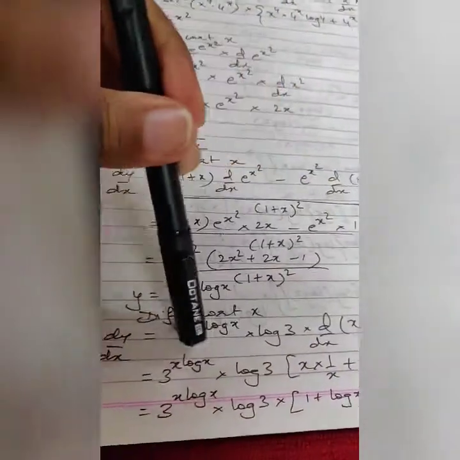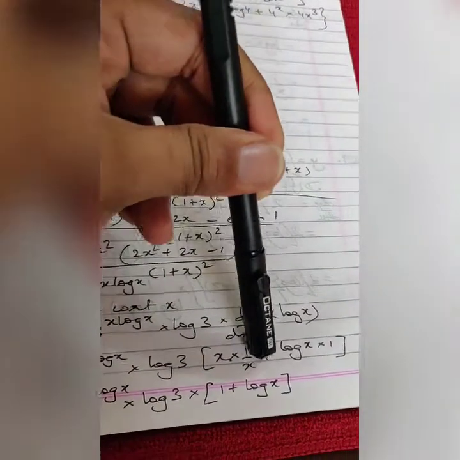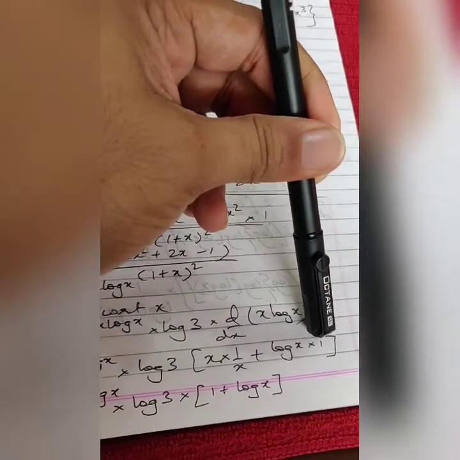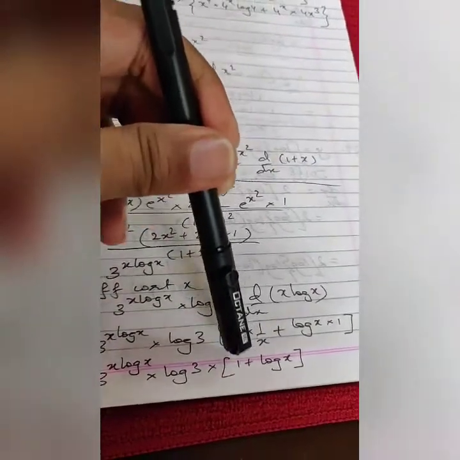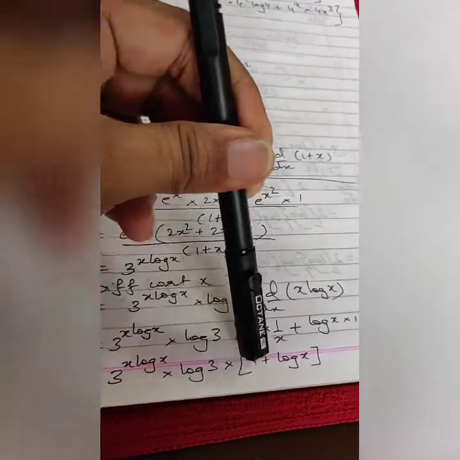That is the UV rule. So this continues as it is. This becomes x into the derivative of log x, which is 1 by x, plus log x into the derivative of x, which is 1. Here this cancels, so you get 1 plus log x in the bracket with 3 raised to x log x into log 3 outside.